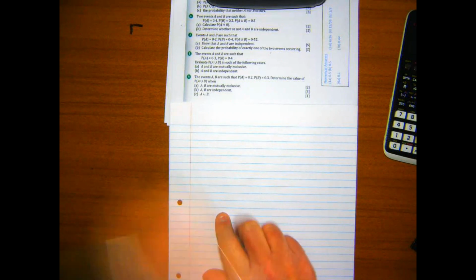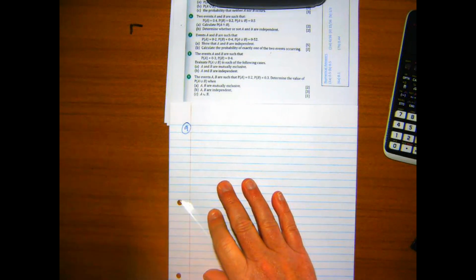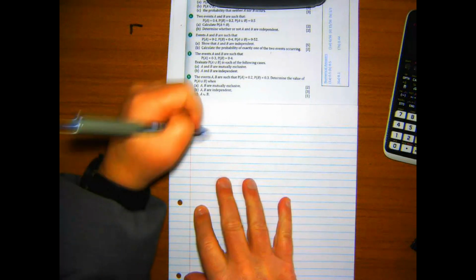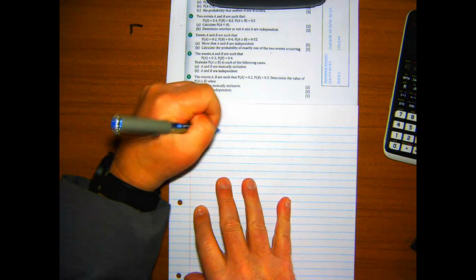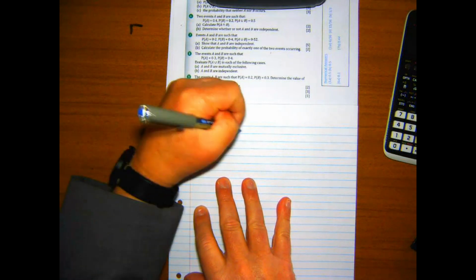And then the final one. Events A and B are such that probability of A occurring is 0.2, probability of B occurring is 0.3. Determine the value of union when. So let's write the old general rule out.